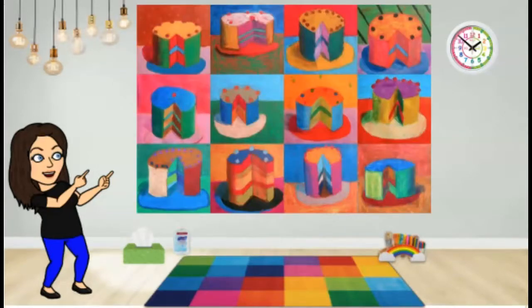Here's some cool cakes that they've made. I love how you can see the insides of the cakes, you can see the different layers. Also, look at all the bright colors that the kids used. And they used a different color for the table than for the wall. These almost look kind of pop art like Andy Warhol, where they use really bright colors.